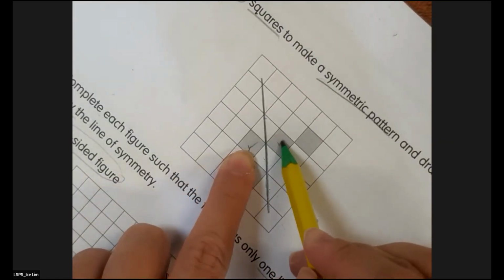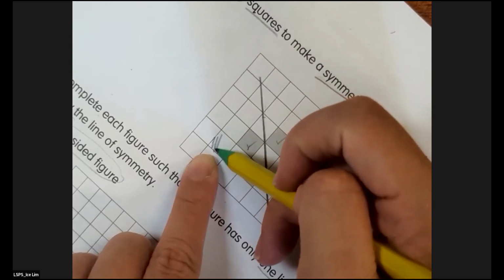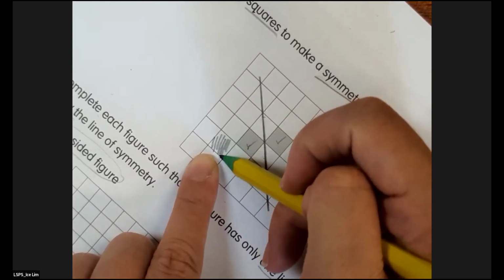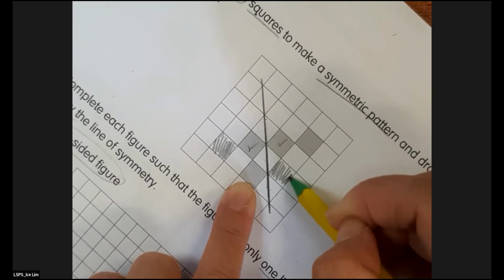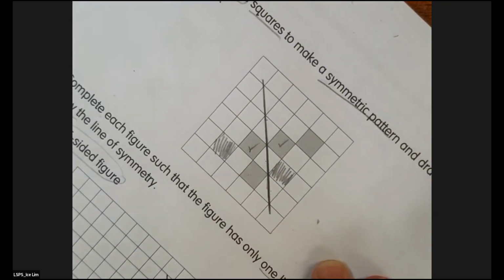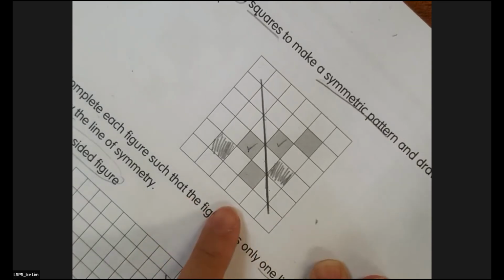Maybe this line. And this is symmetric to this, right? So I've got this one here, so I must shade this one as well. And I have this one here. Can I shade this one as well? Is it symmetric now? Yeah? Okay, so this is one method.